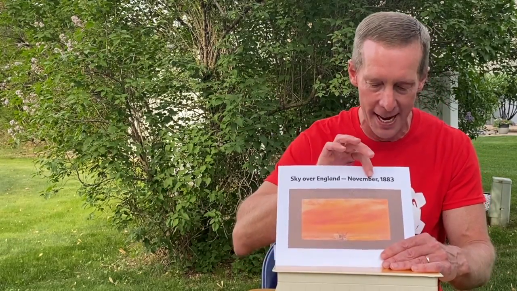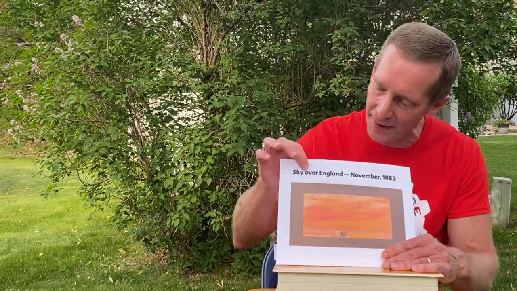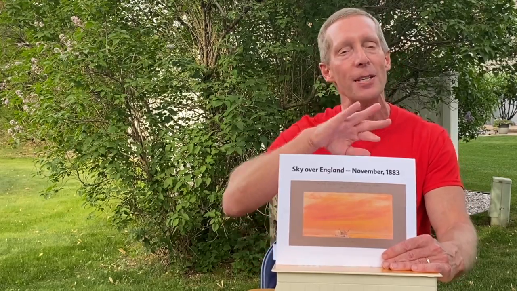This painting was done a few months after that volcano blew up. It was blowing up pretty much all of the summer of 1883. This painting was done in London, England, which is almost halfway around the world from Krakatoa. But there was so much ash in the air, it actually made the sky, even there during the day, look bright red like this.